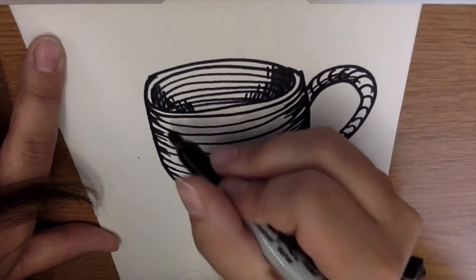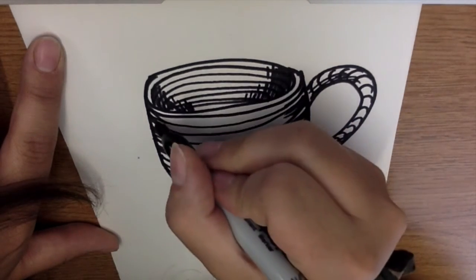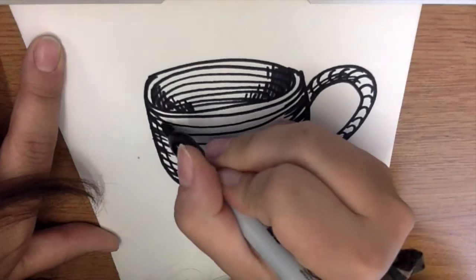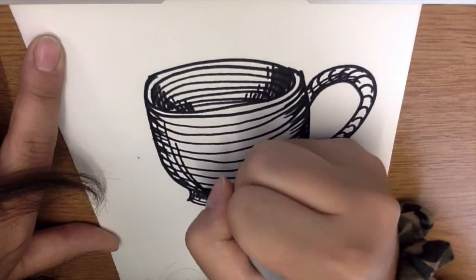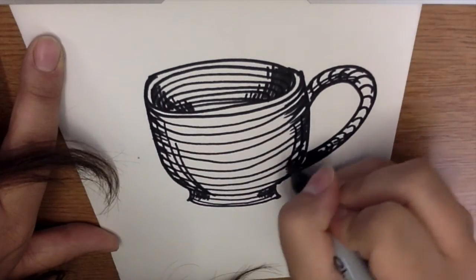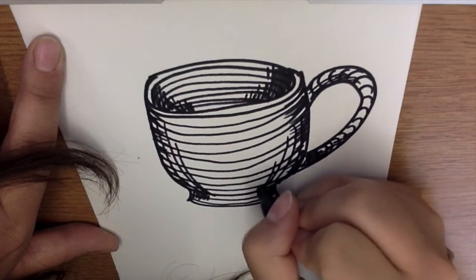Now, I think because my cup curves this way, I'm going to add a couple extra lines on the outside edges, at least so I can get a little bit more of a shadow.